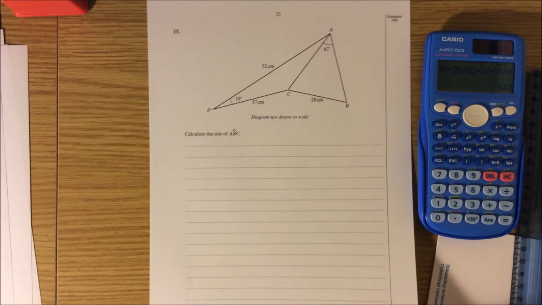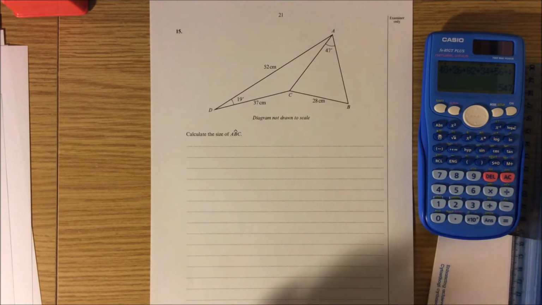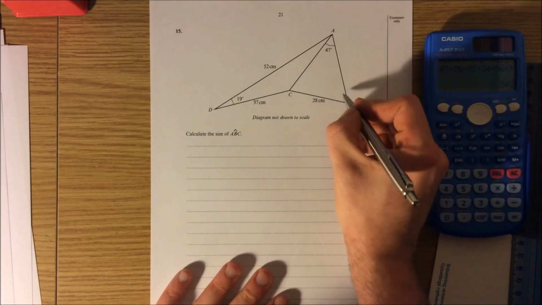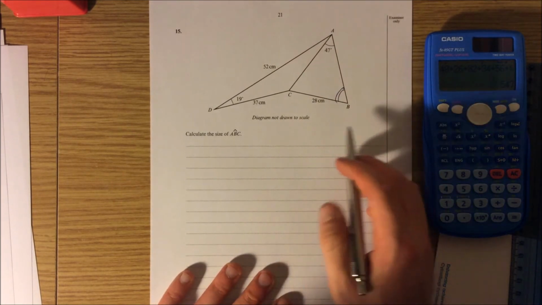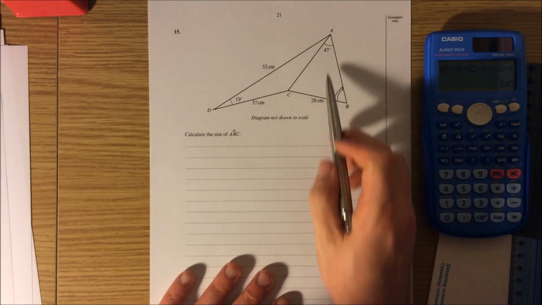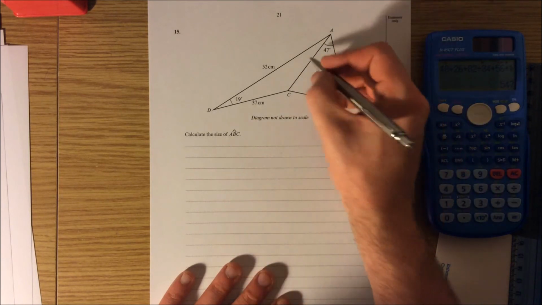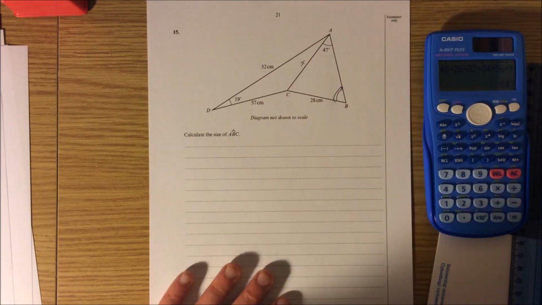Final question. As soon as you see triangles and there are no right angles, we need to be thinking sine and cosine rule. So we want to find ABC. That's the angle down here. So that's this triangle we're looking at now. For sine and cosine rule, we need more information than just what we've got here. Therefore, we're going to use this triangle to find this side, which I'm going to refer to as x.